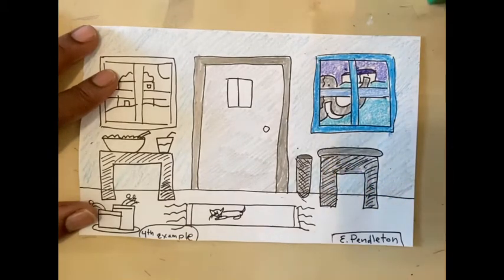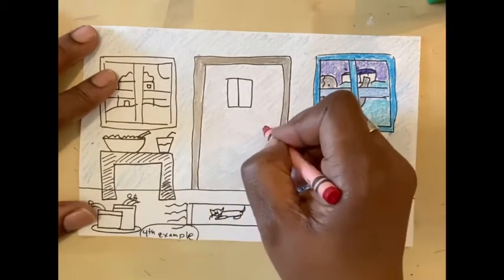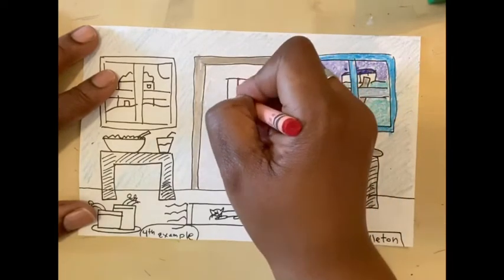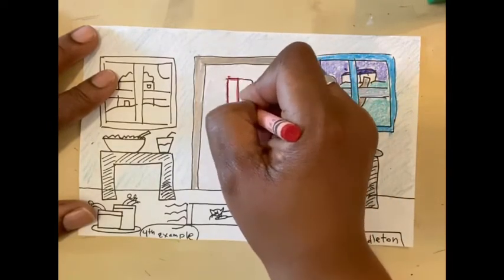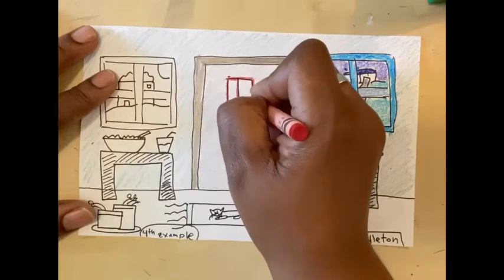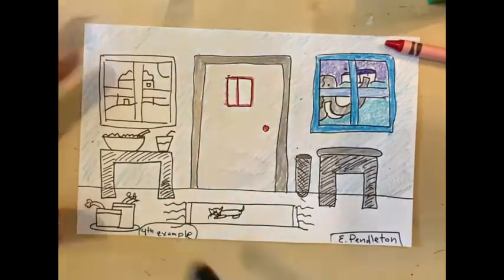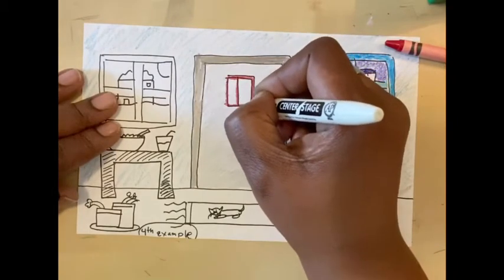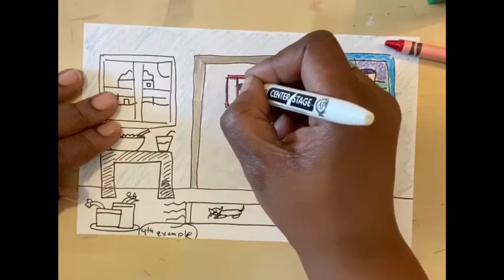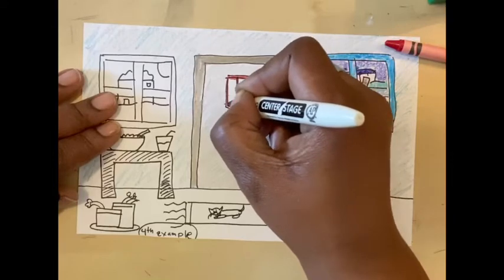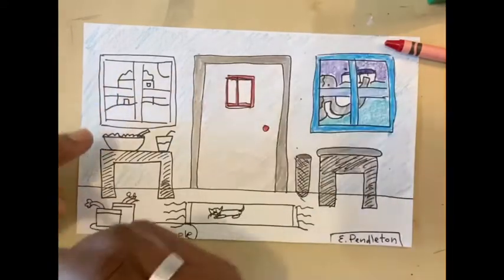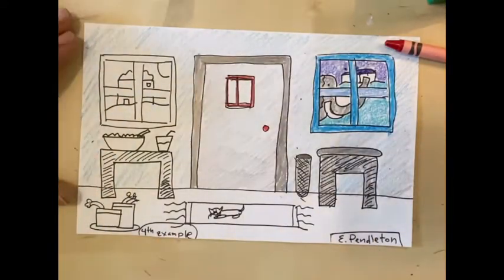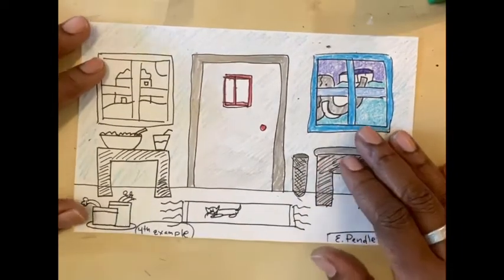And I think I'll add a little color to my doorknob. And I think I'm gonna make this a window frame over here. Remember, it's never too late to go back and add something. So, what do you think?